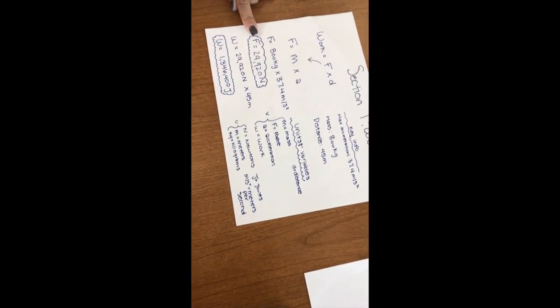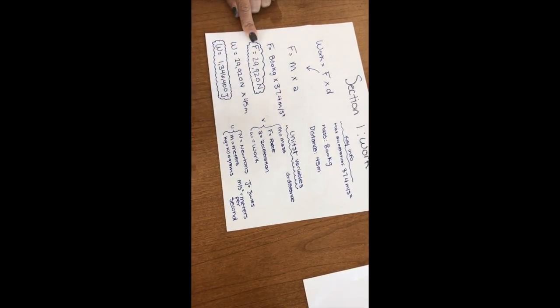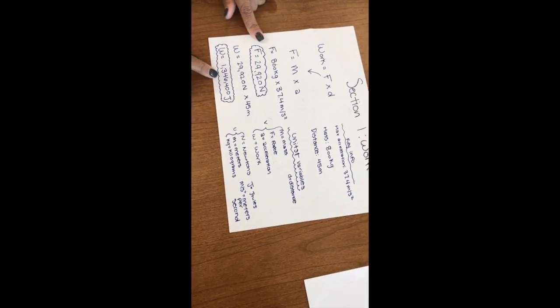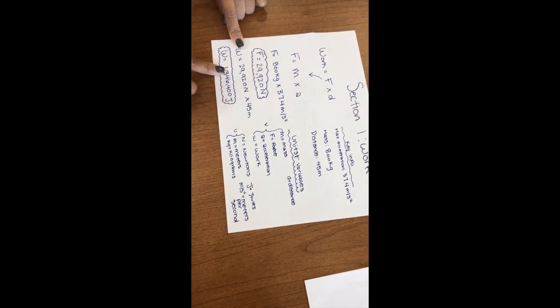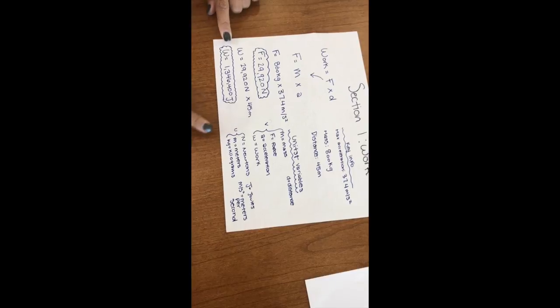And the answer for force is 29,920 newtons. And then from there, you take the answer from the force, and then you multiply it by 45, which is 1,346,400 joules.